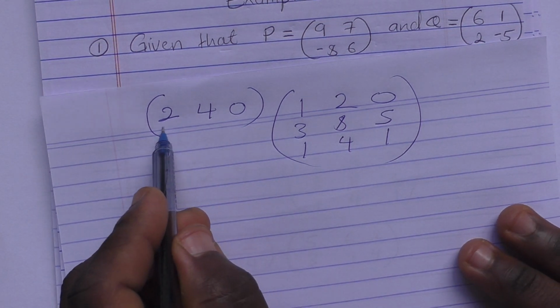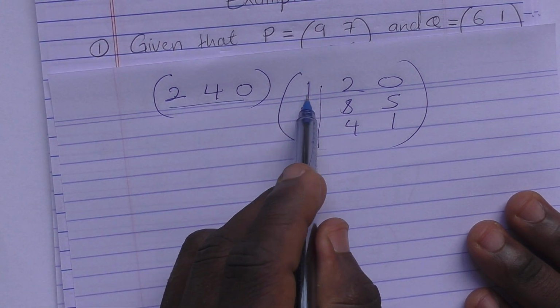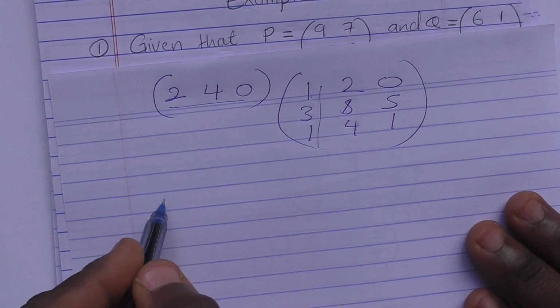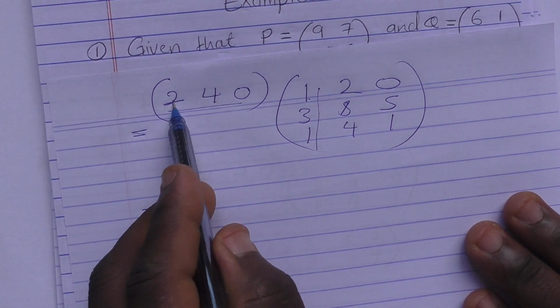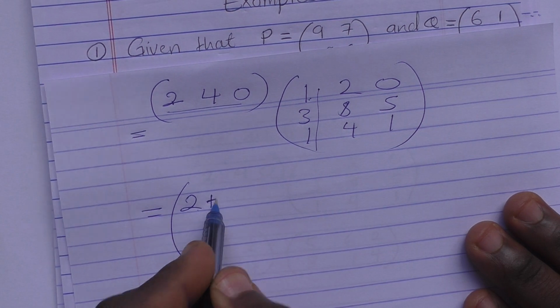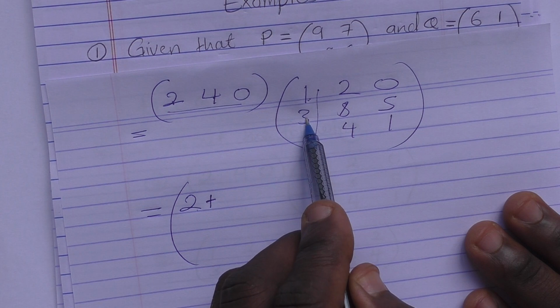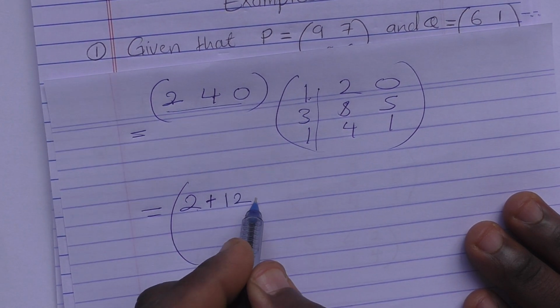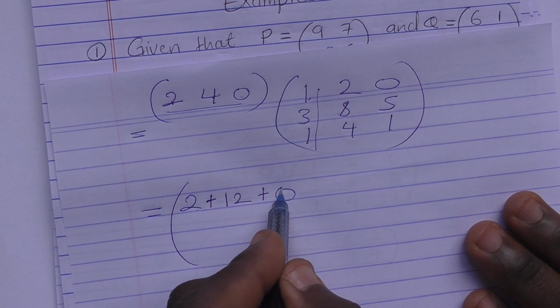So remember, we multiply row by column. So that is 2 times 1, giving us 2, plus this is 4 times 3, which is 12, still plus 0 times 1, which is 0.